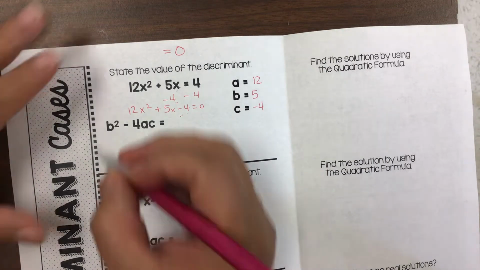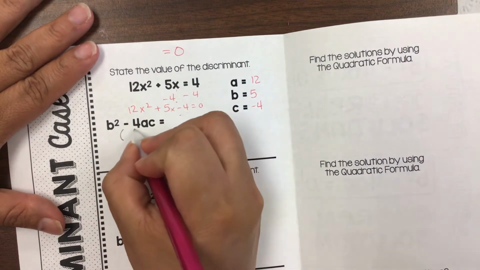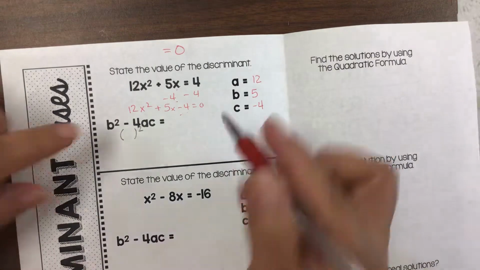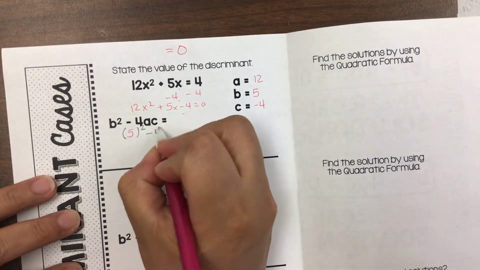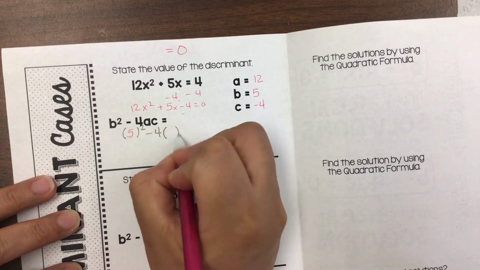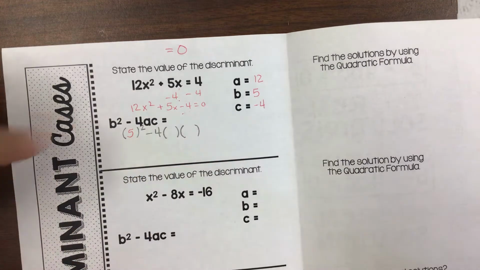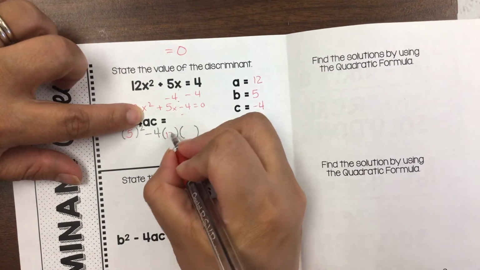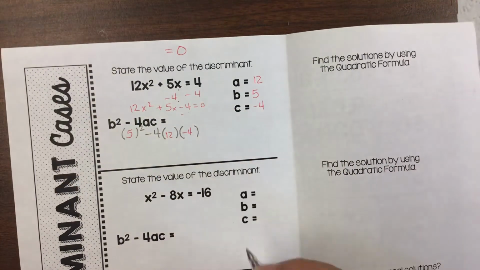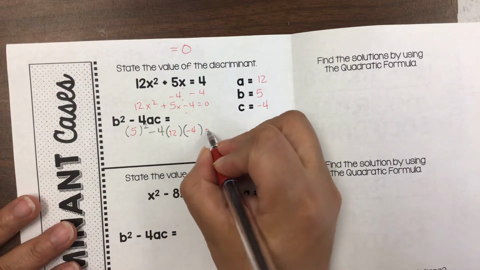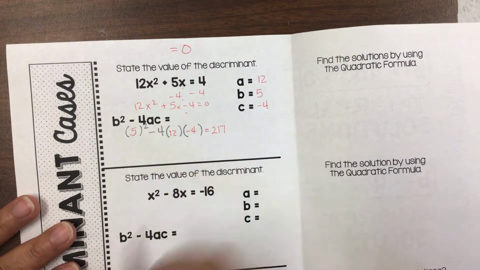So b squared, and our b value was 5, so we're going to plug it in, minus 4ac. The a value was 12. And the C value is negative 4. When I put that in the calculator, it equals 217.